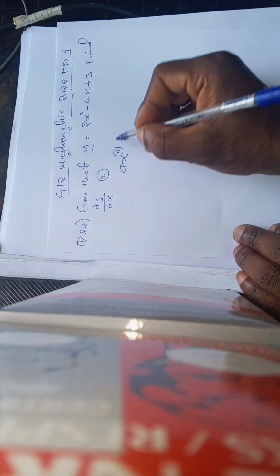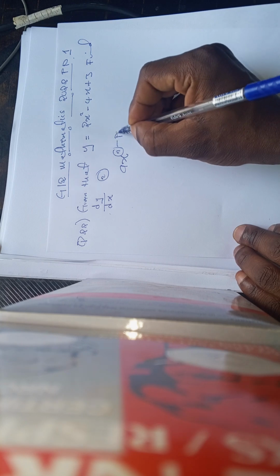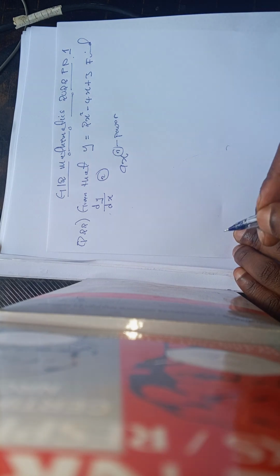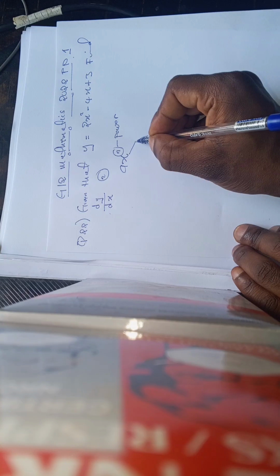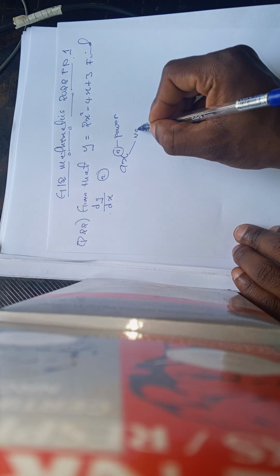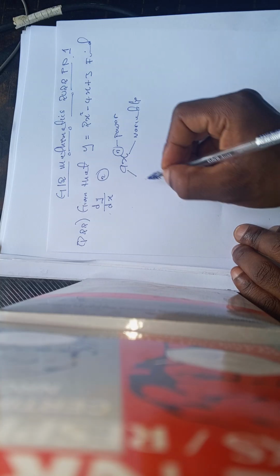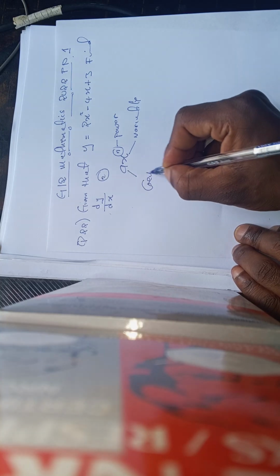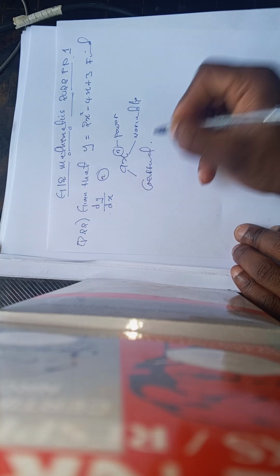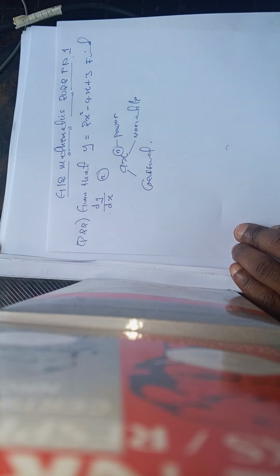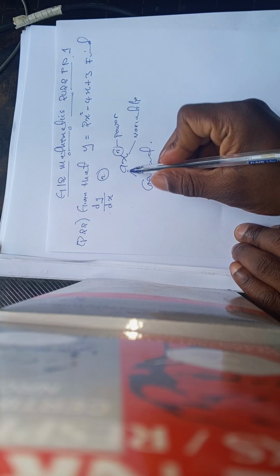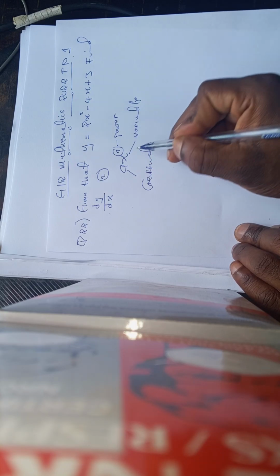This one here is the power. Then this one here is the variable. Then this one is the coefficient. Remember, the coefficient is a number multiplied by a letter, or a number in front of a letter.